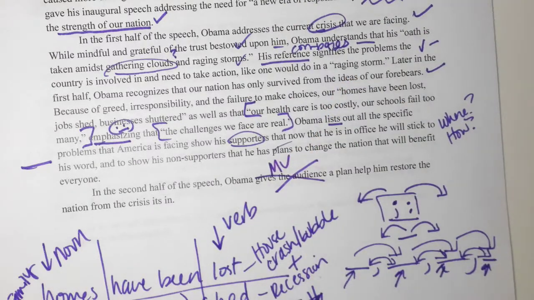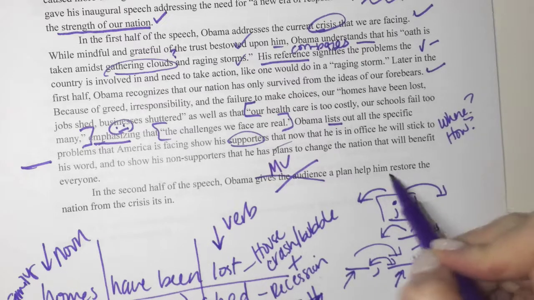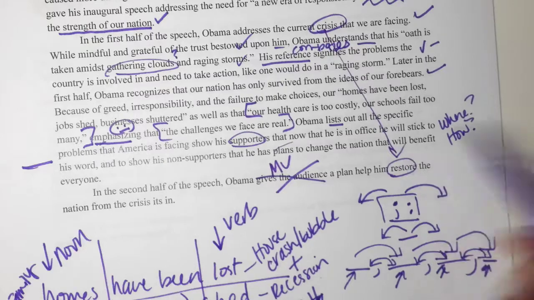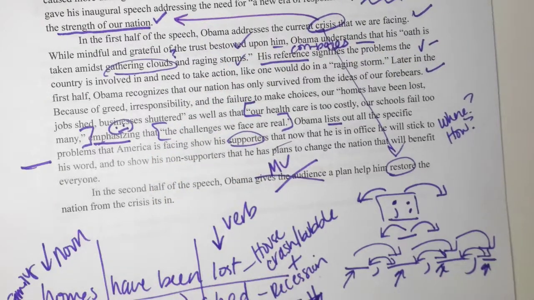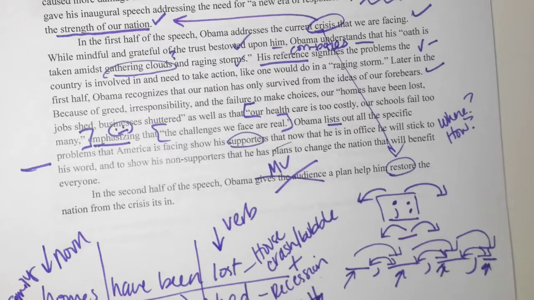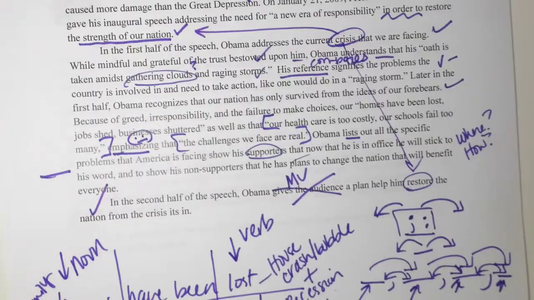A plan. Gives the audience a plan to help him restore the nation from the crisis. So we want to look at crisis and fixing, okay? And how does that show our strength? Those all things add up. So the assertion is going in the right way.